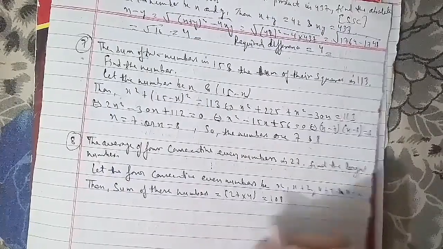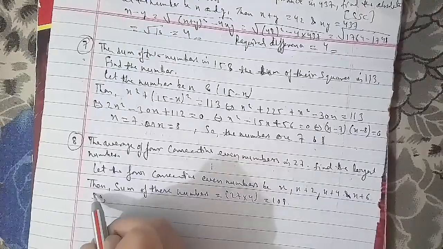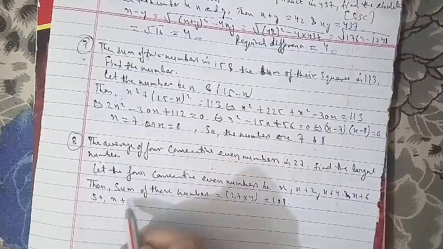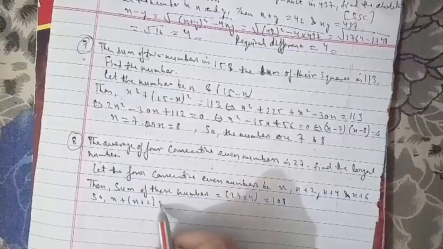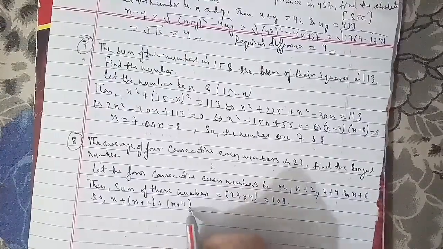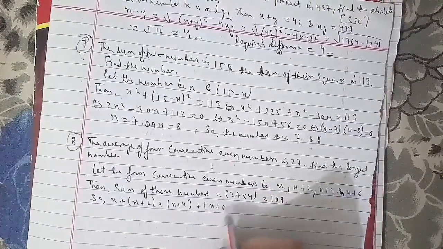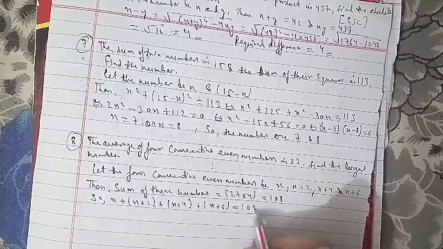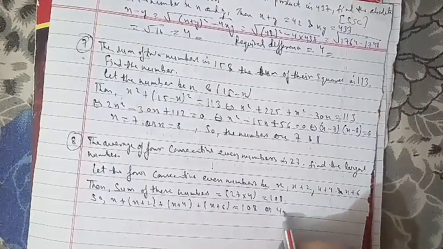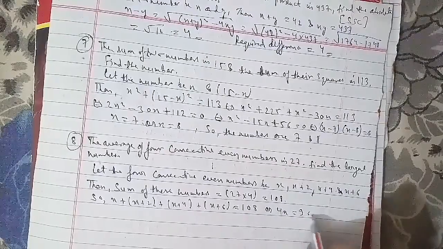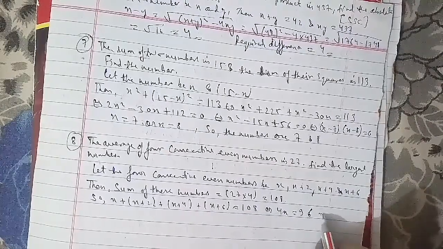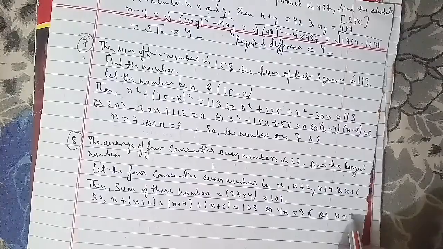Now we'll go ahead further, which is the 9th question of the session, and that is also an important one here. The 9th question we have is: the sum of the squares of 3 consecutive odd numbers is 2531. Find the numbers here. So let's go ahead, that is the 9th question of the session.